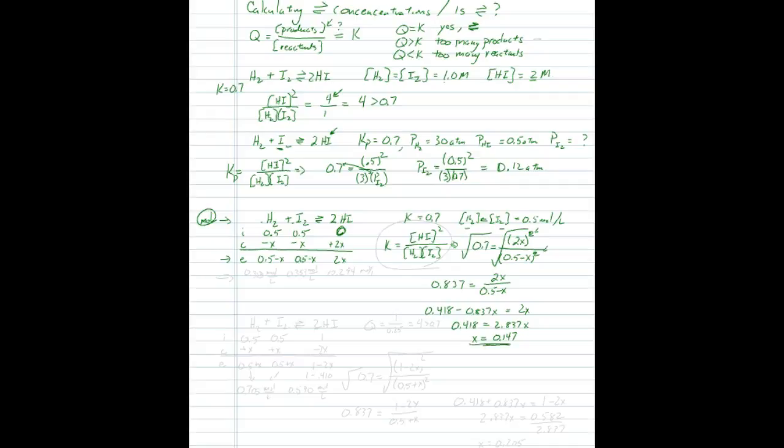Now we need to go back up here and find out what the equilibrium concentrations are.